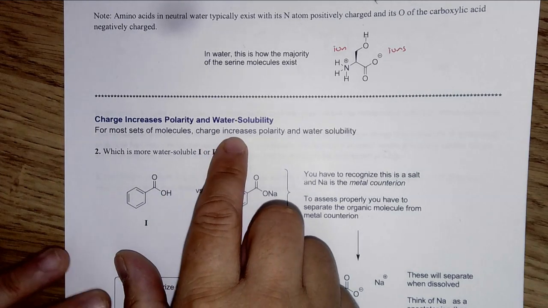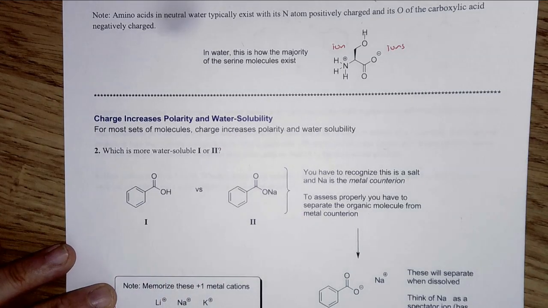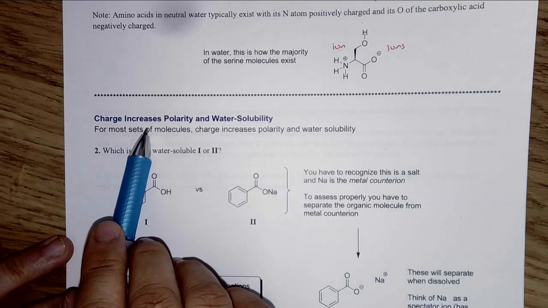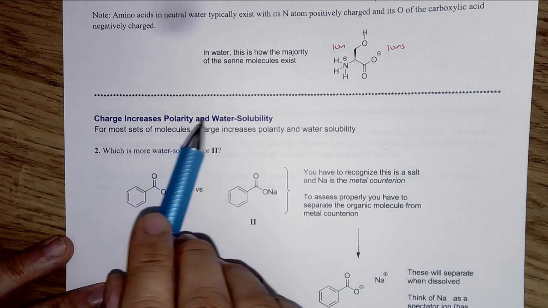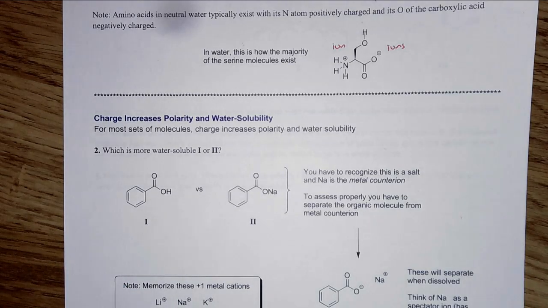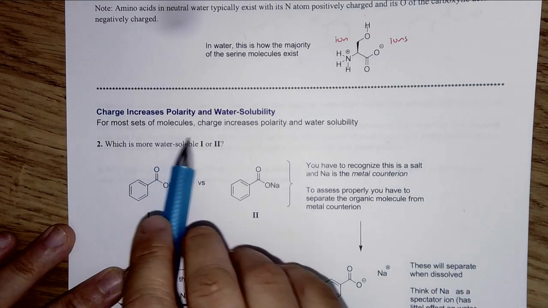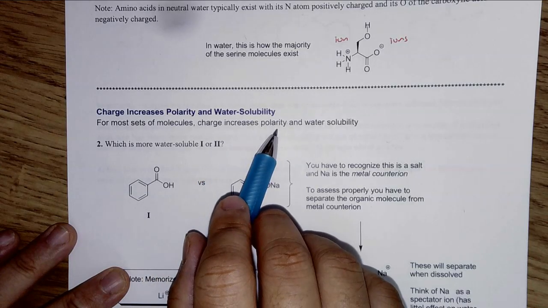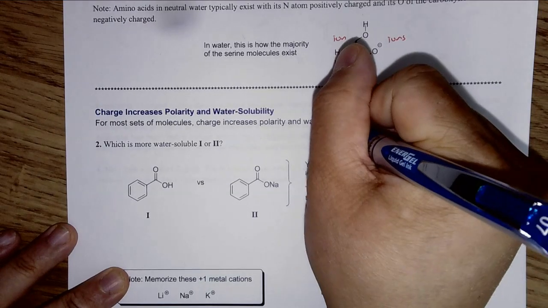So we need to know about water solubility. And the first part of that is charge increases polarity and water solubility. Okay, so you're looking for molecules that have charge. And for most sets of molecules, as charge increases polarity, it will also increase water solubility.